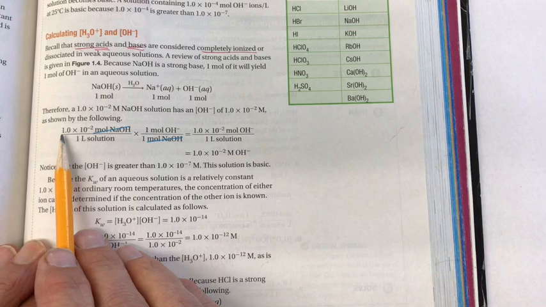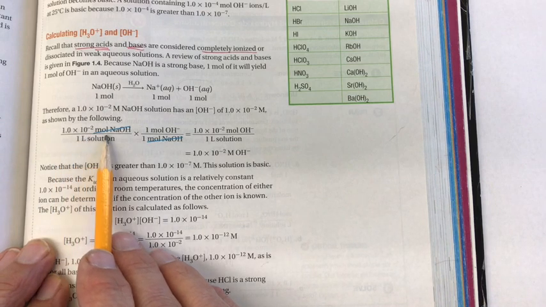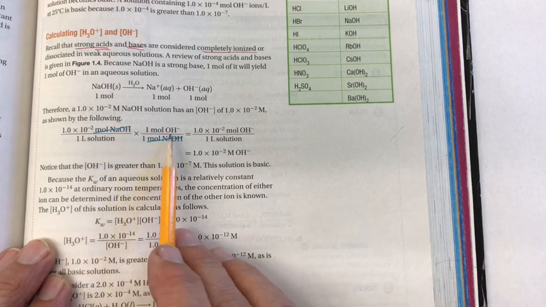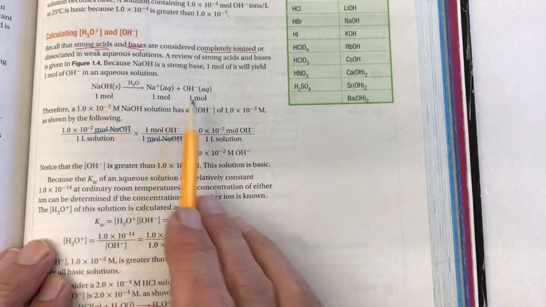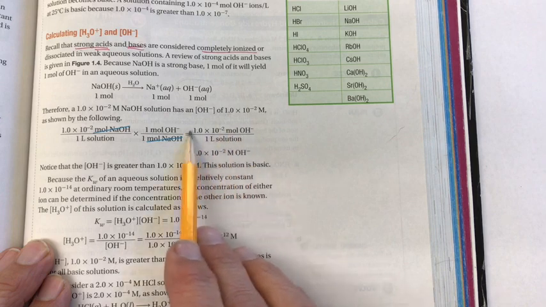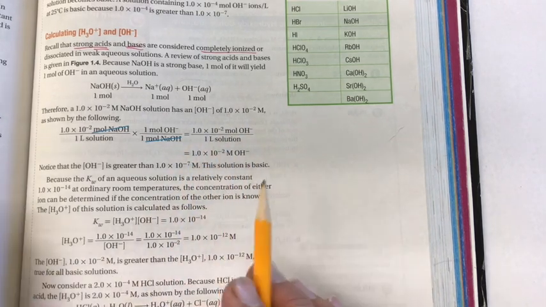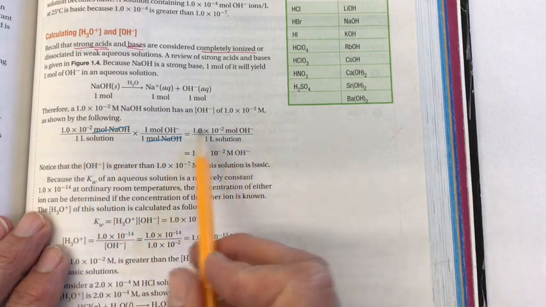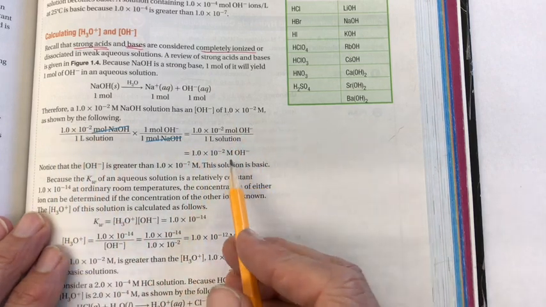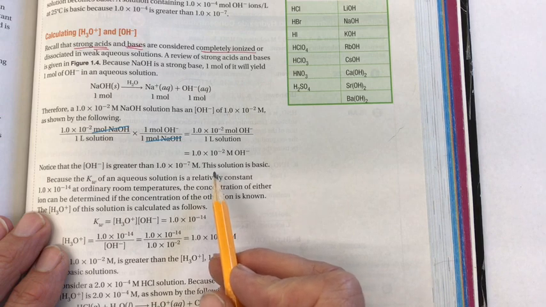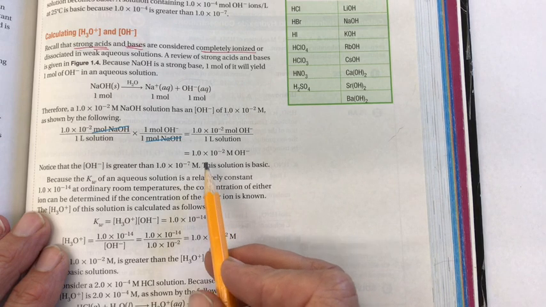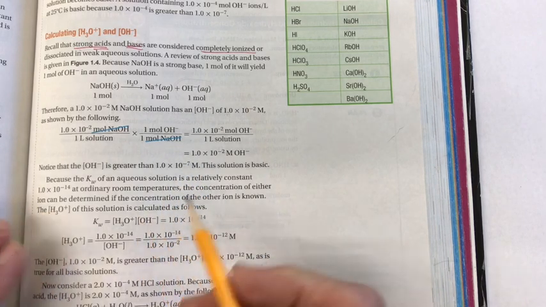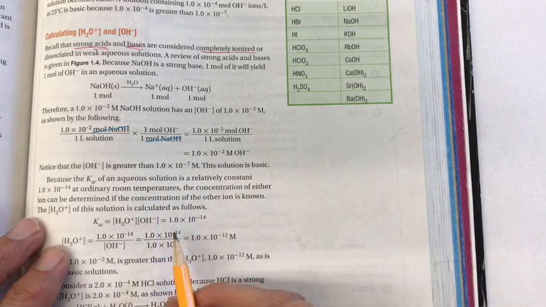So if we have 1 times 10 to the negative 2 concentration of sodium hydroxide, the mole ratio is 1-to-1, and we're going to get the concentration of the hydroxide ion, which in your homework you're going to start getting lazy, and you're just going to say, whatever that is, that's what this must be. But it takes it one step further. Well, what is the concentration of the hydronium ion?